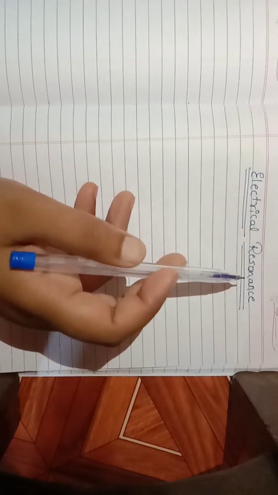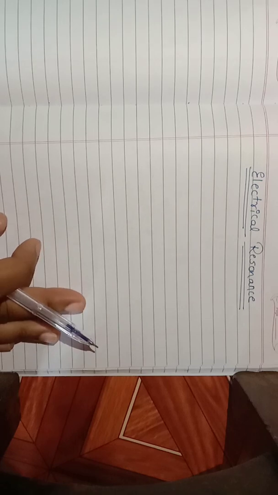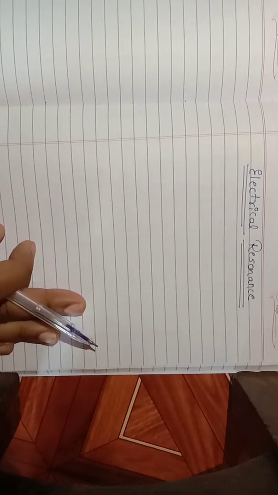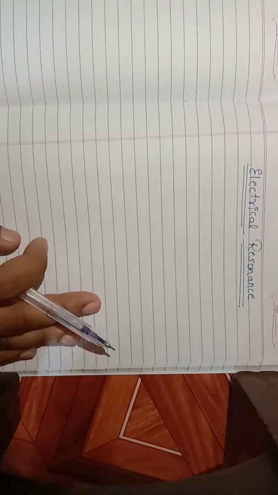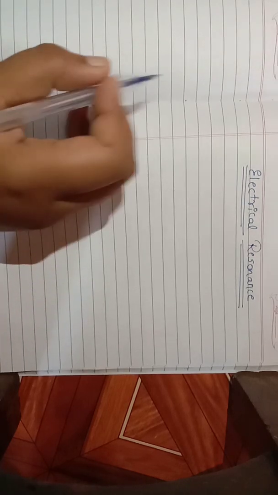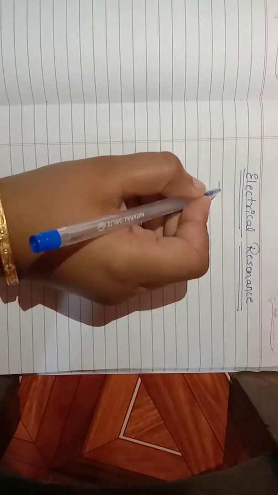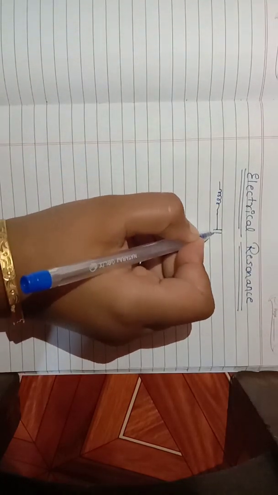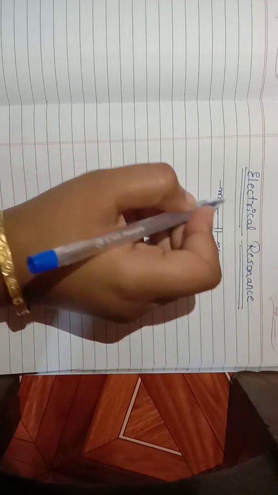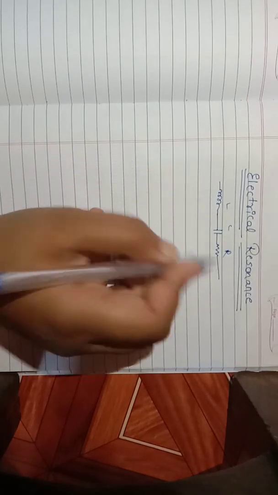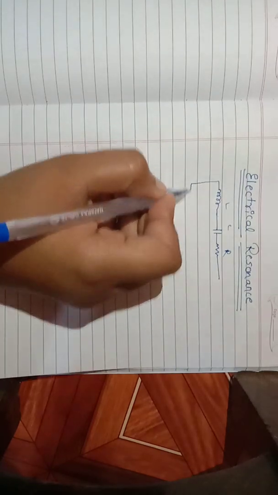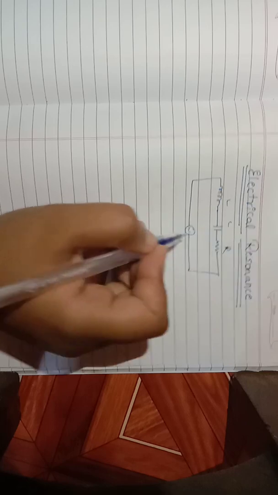You already know how a series LCR circuit will be. We have already done a derivation and obtained an expression for the impedance of a series LCR circuit. The circuit will have one inductor, a capacitor, and one resistor in series, applied with an AC source. You have already studied such circuits.